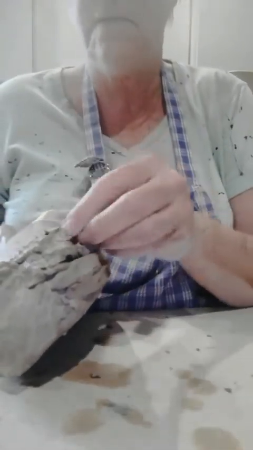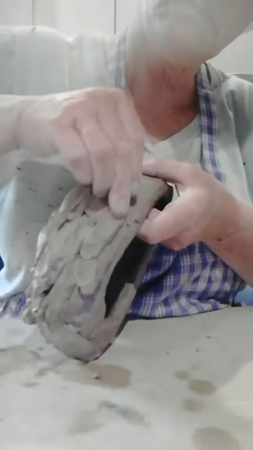Trying to get the thickness of the hair over here is what I'm working on. I'm going to just focus on this side for a minute.